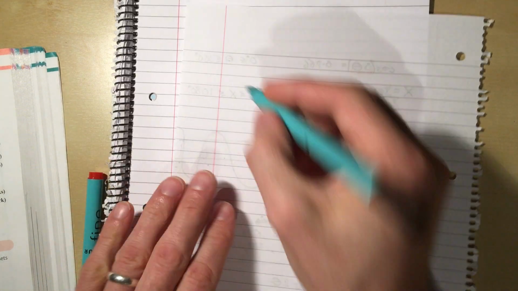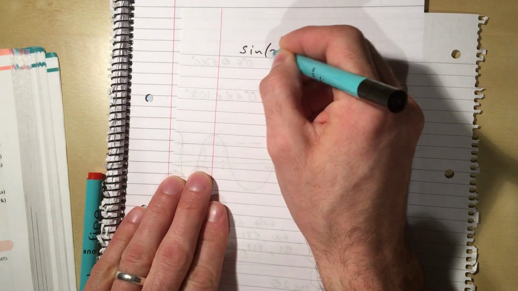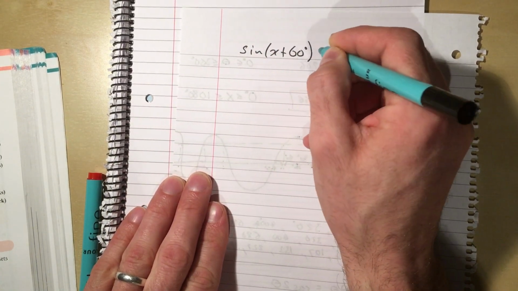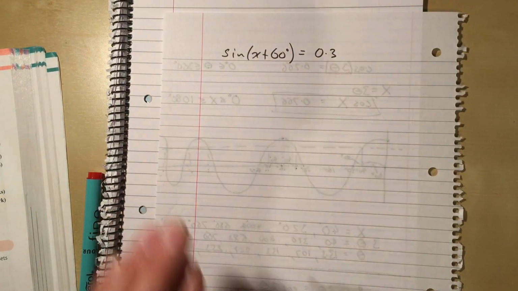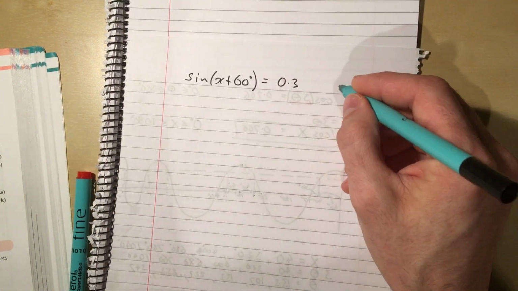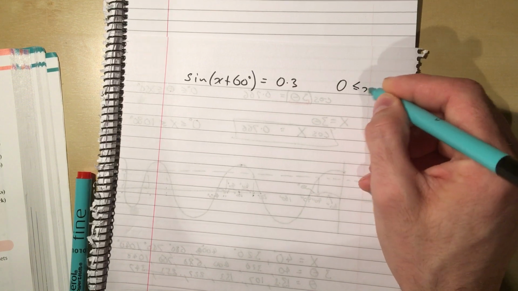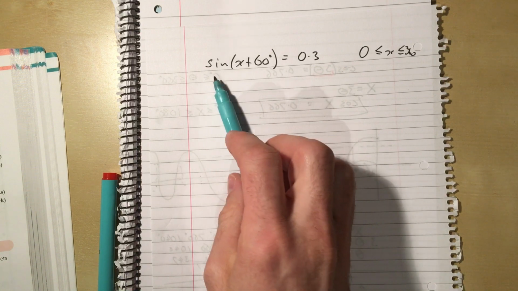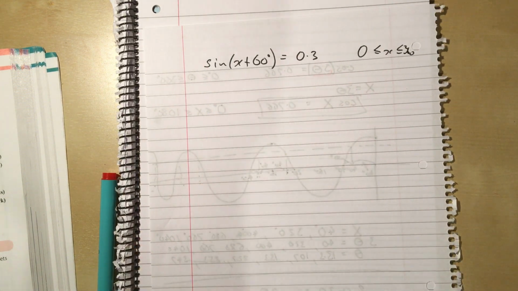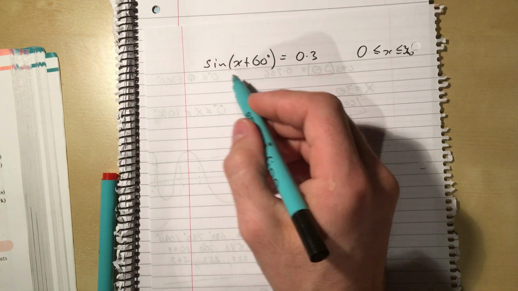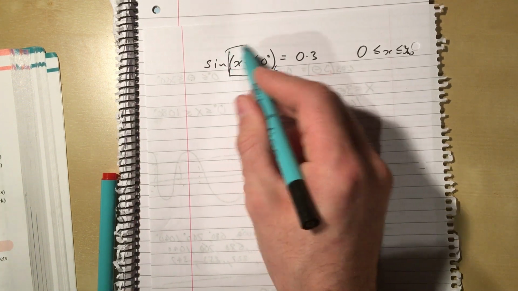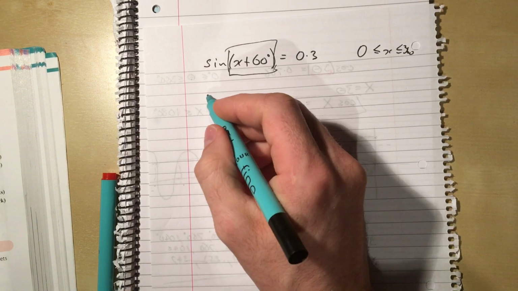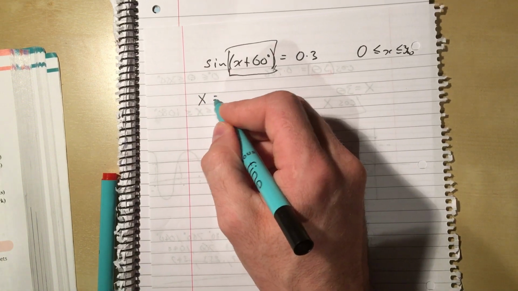And just for completeness, what if I have something like this? Sine of x plus 60 degrees equals 0.3. Well, let's think about it. In the interval 0 to 360. Well, I've only got sine. It's not sine and cos and tan, there's just sine, so that's fine. But my input to my sine isn't just an x, it's an x plus 60. So I use this technique.